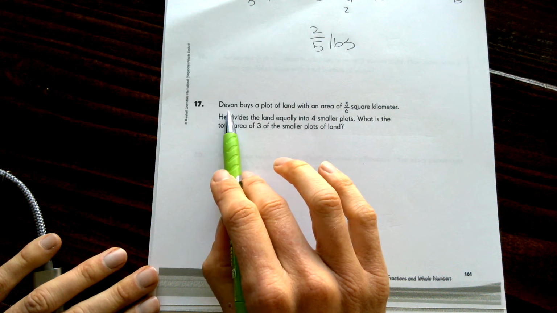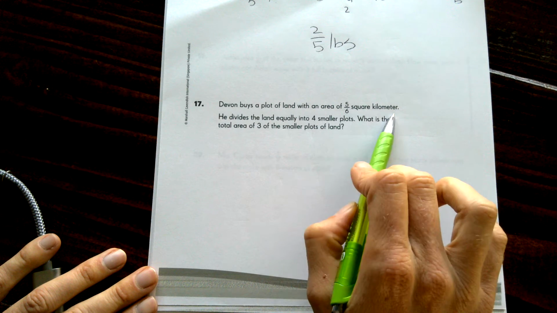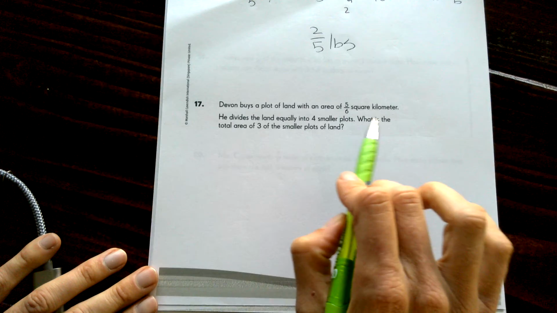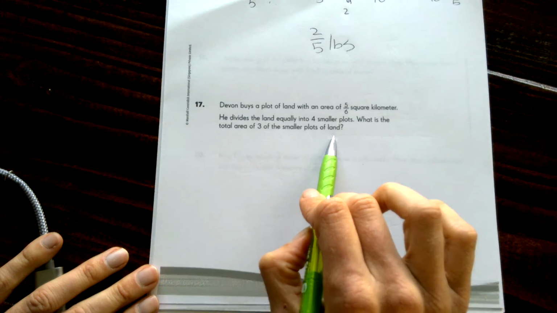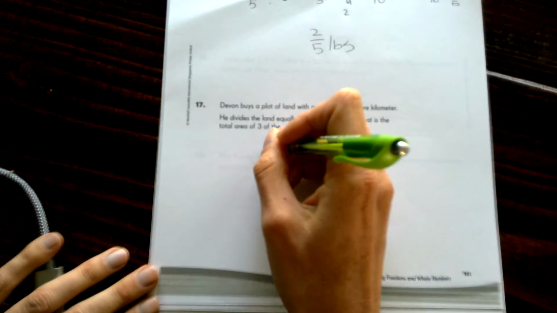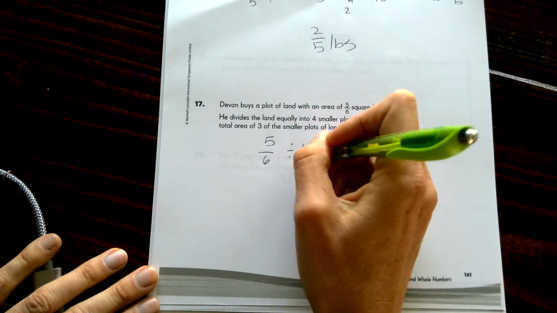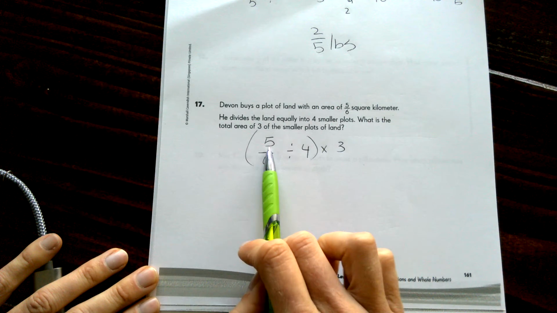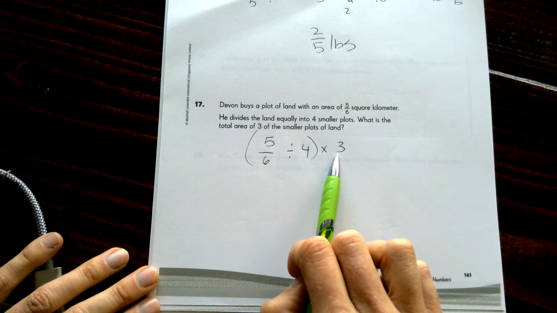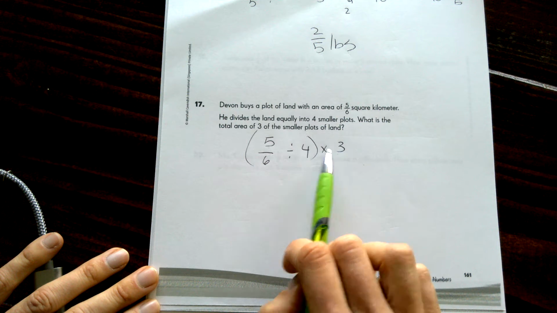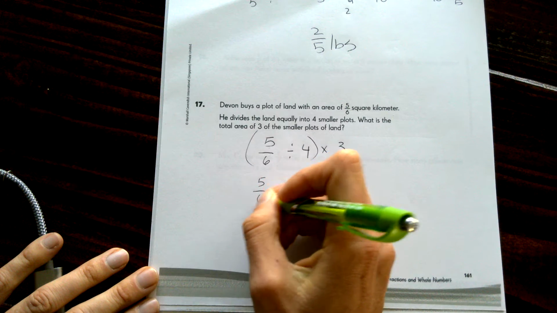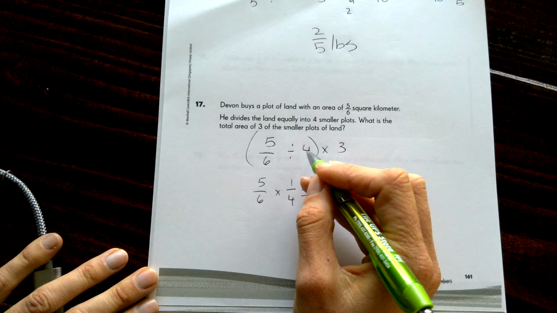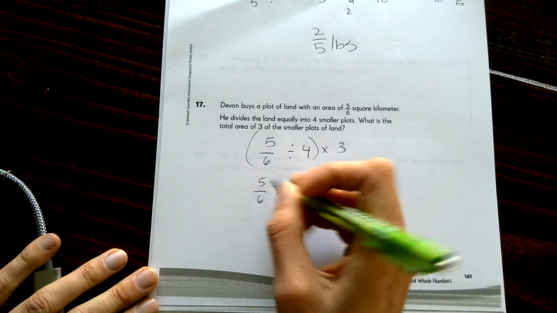All right. Devin buys a plot of land with 6 square kilometers. He divides the land equally into 4 smaller plots. What is the total area of 3 of the smaller plots of land? So here our whole equation is 5/6 divided by 4 times 3. Here's my land. I divide it here. I want 3 of those pieces of land. So I'm going to do 5/6 times a fourth. What is a fourth of the land, or divided into 4 pieces? Each piece is 1/4.